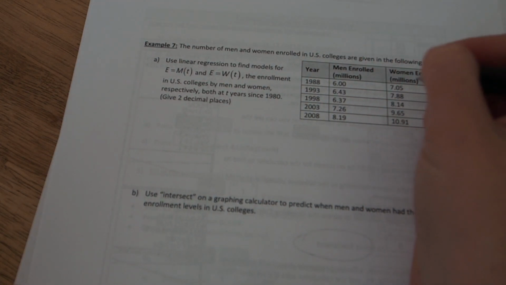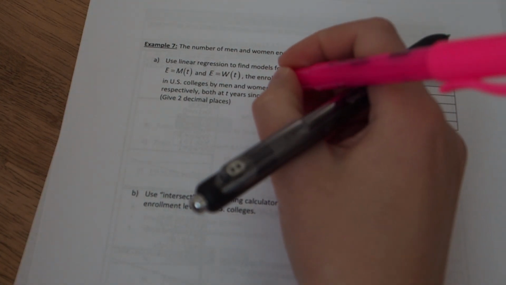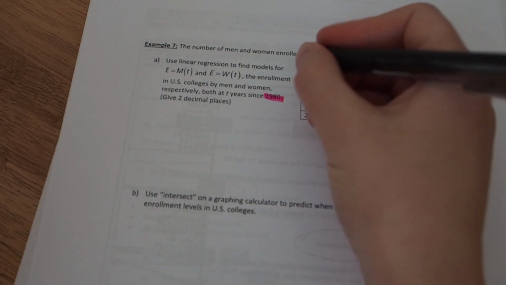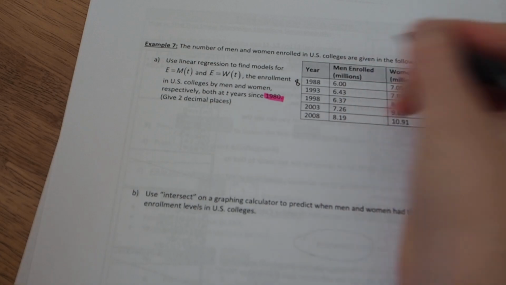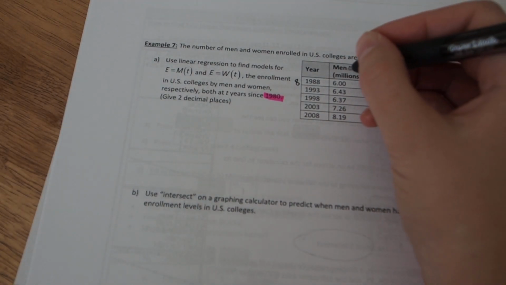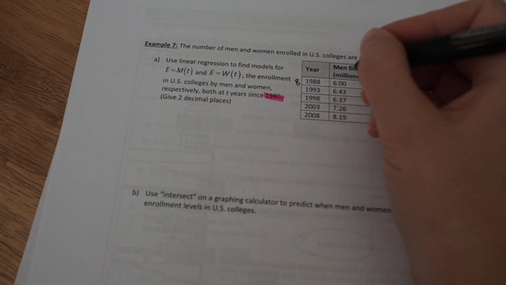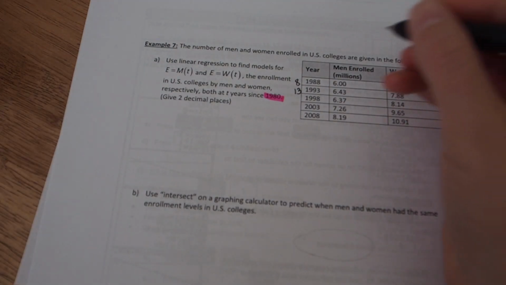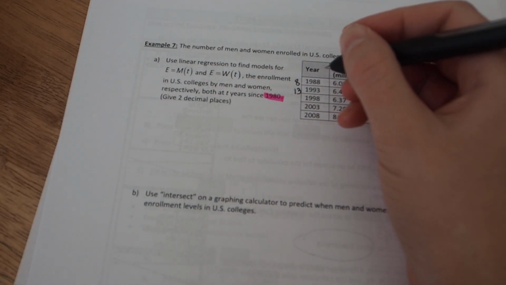Okay? So I need to do years since 1980 here. We're going to be super efficient when we do this one. Years since 1980, so I'm going to use 8. 1993 is going to be 13? And then I need 1998, so that's going to be 18.